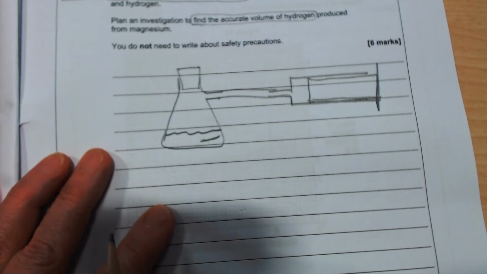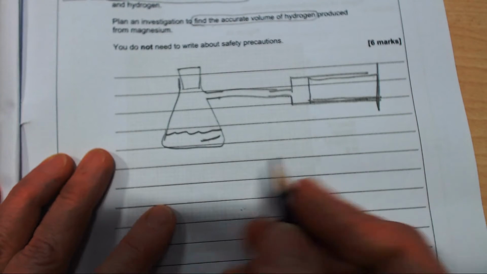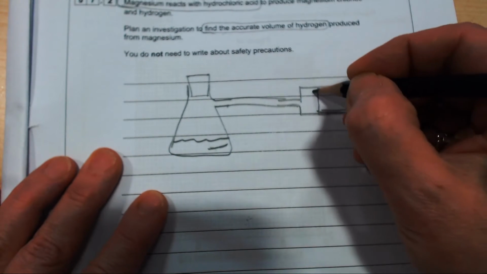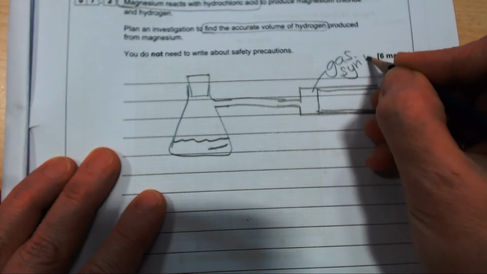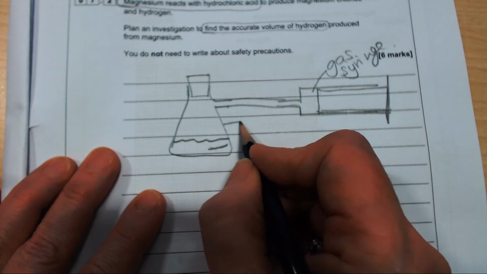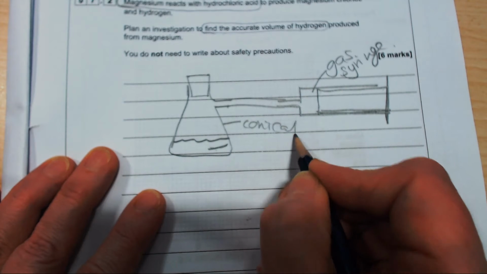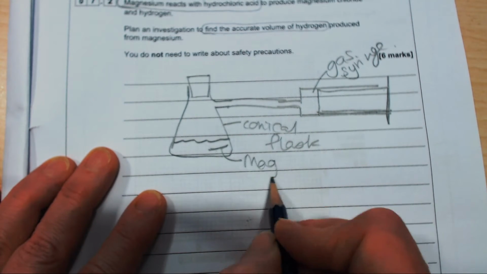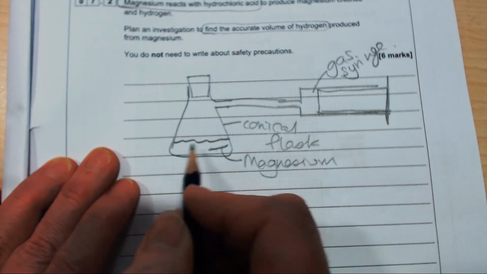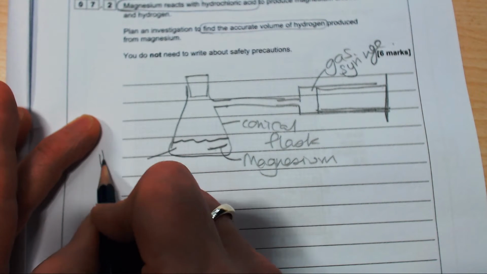That's not going to get me any marks, but if I label it, it will. So I'm going to label in my gas syringe. I'm going to label a conical flask. I'm going to label magnesium. I'm going to label acid, hydrochloric acid.